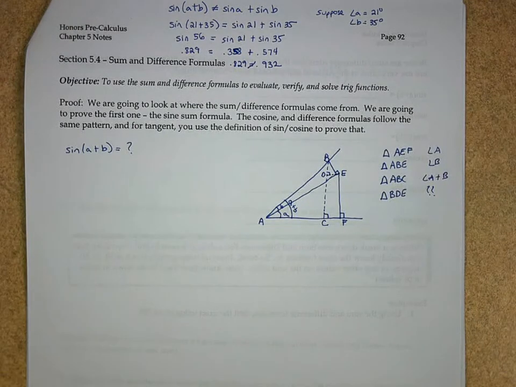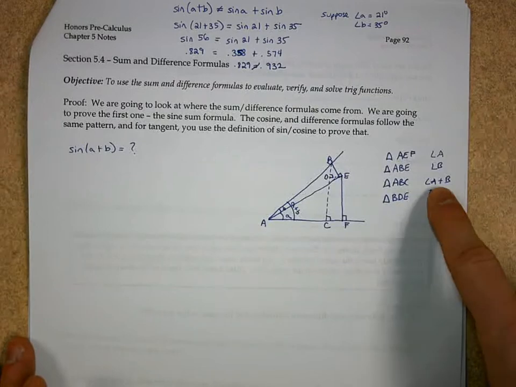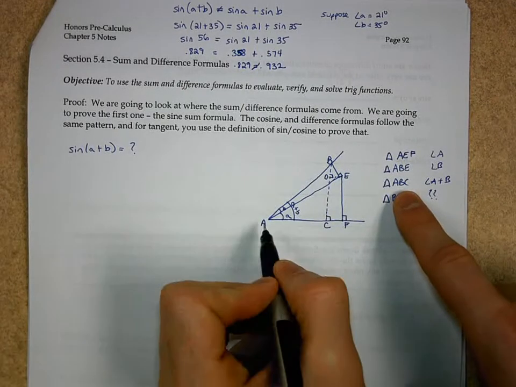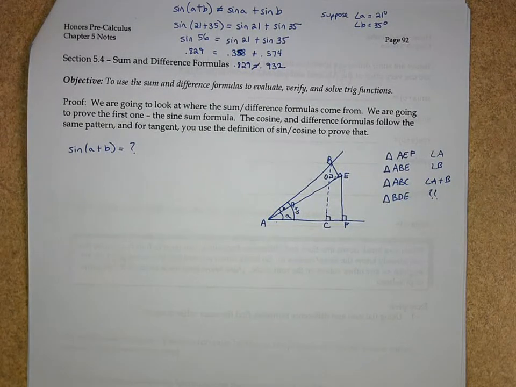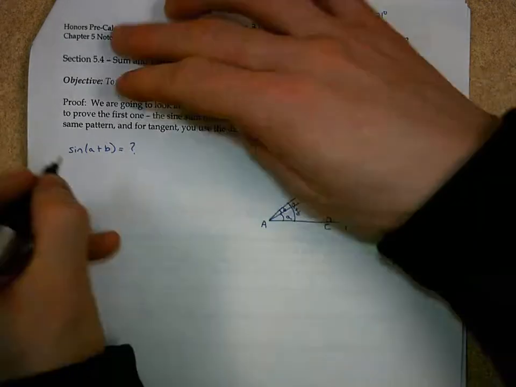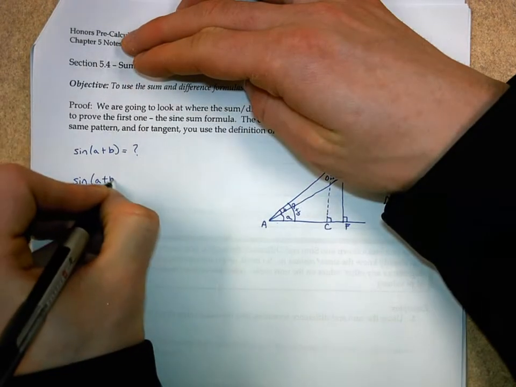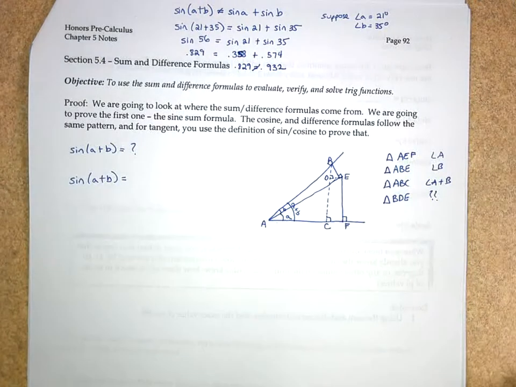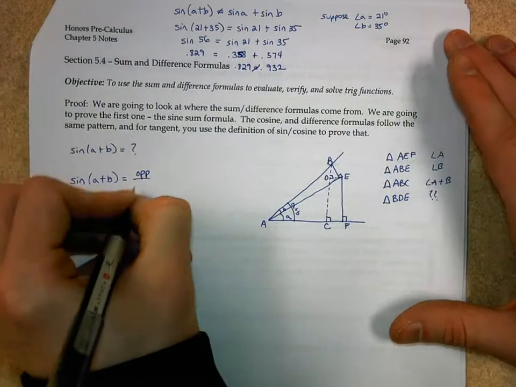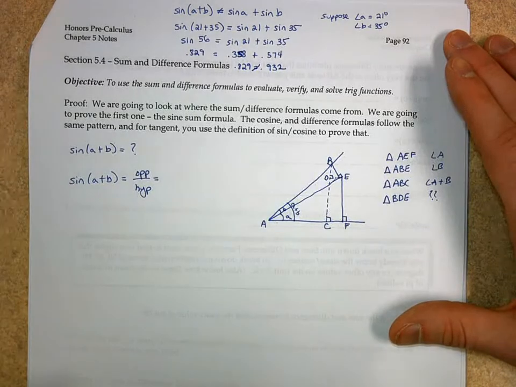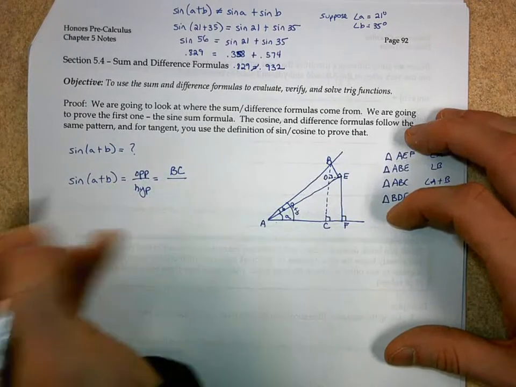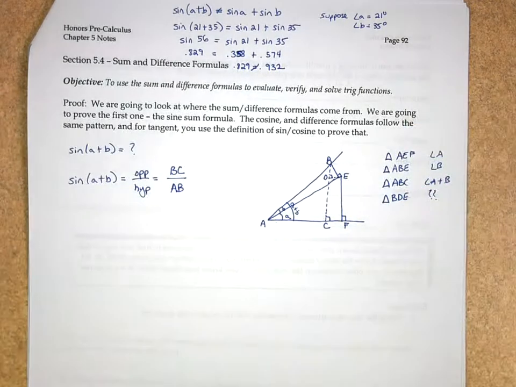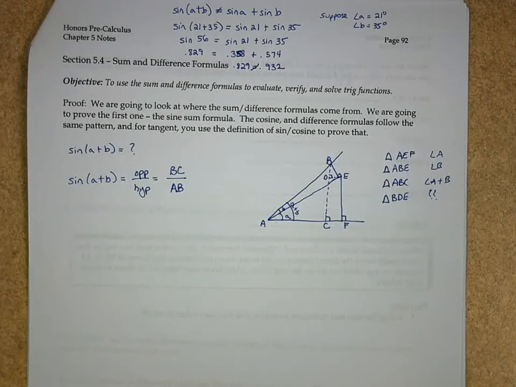So let's start by looking at sine of A plus B. Sine of A plus B, the angle A plus B, is triangle ABC. So I'm looking at triangle ABC here. And the sine we know is opposite over hypotenuse. So starting off, the sine of A plus B is going to be the opposite over the hypotenuse. And in this picture, it's going to be BC, which is the opposite, and the hypotenuse is AB. So I'm just going to represent the sine in terms of line segments.